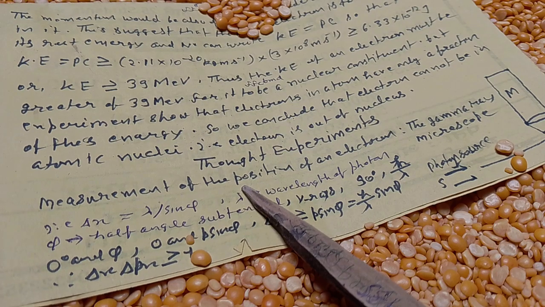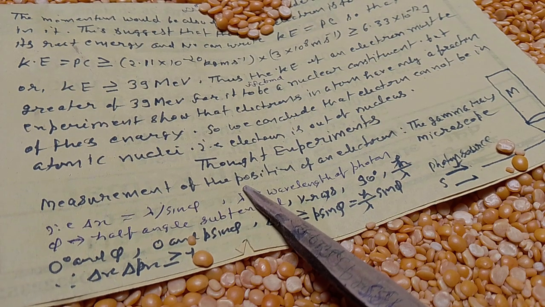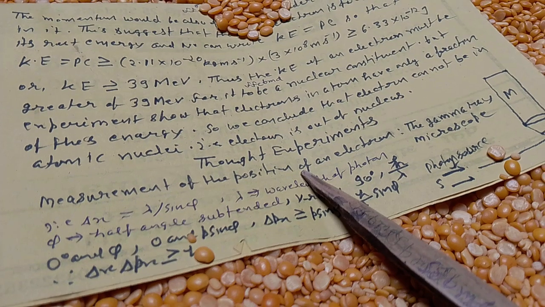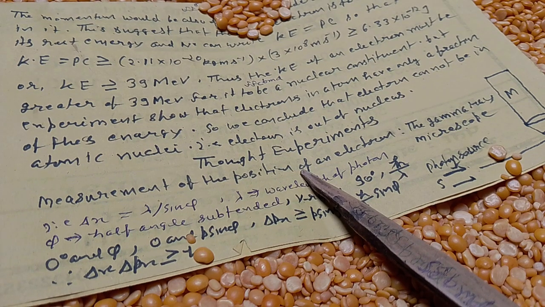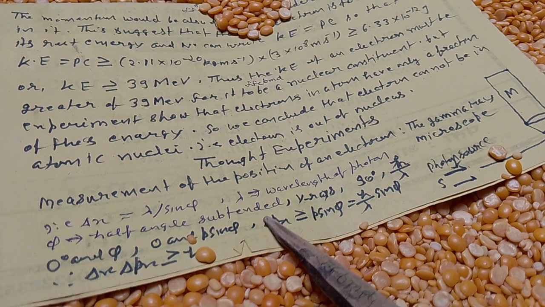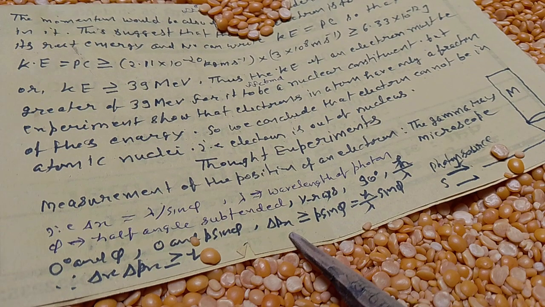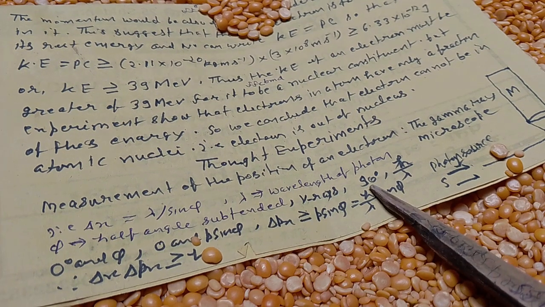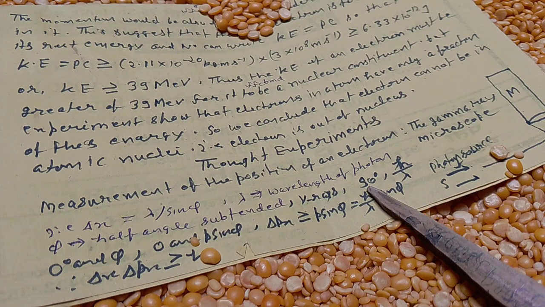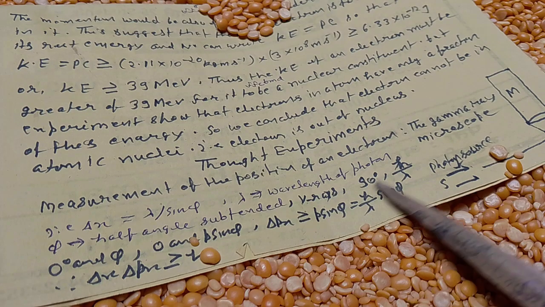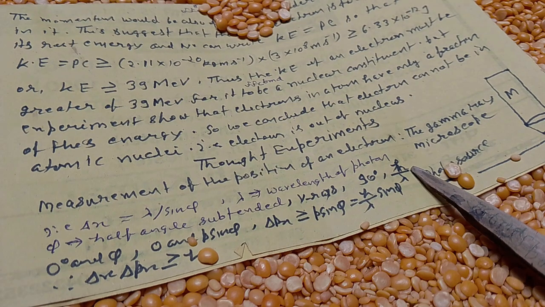Now, in order that an electron be observed, it should scatter at least one photon into the microscope. In the process of scattering, the photon would transfer momentum to the electron, causing it to recoil. For instance, if the photon is scattered by 90 degrees, the momentum imparted to the recoiled electron along the x direction would be equal to that of the incident photon, which is equal to h by lambda.